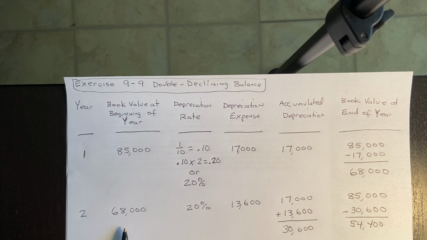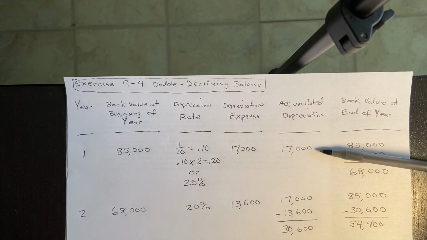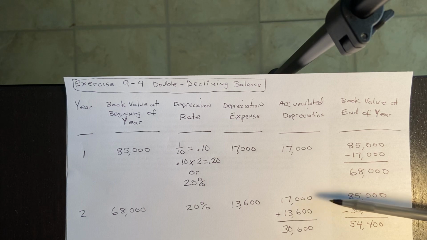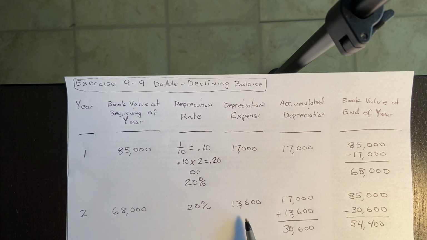So again, this is the end of the first year, would be the same number as the beginning of next year. 68,000 times 20%, because again, it's double declining, so that same 20% I calculated there, I'm using here. 20% of 68,000, 13,600. Cumulative depreciation is always, what did you have in this account the year before? In this case, 17 grand, so I carried that down. And then I added the 13,600 to it, and I got 30,600. 85,000 minus 30,600 gives you 54,400.